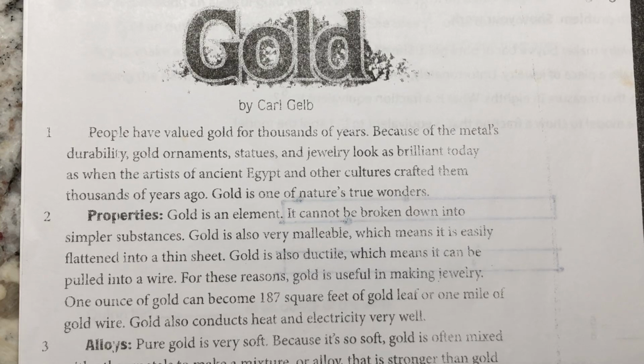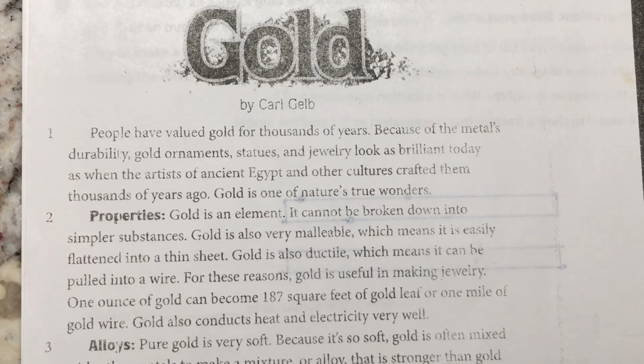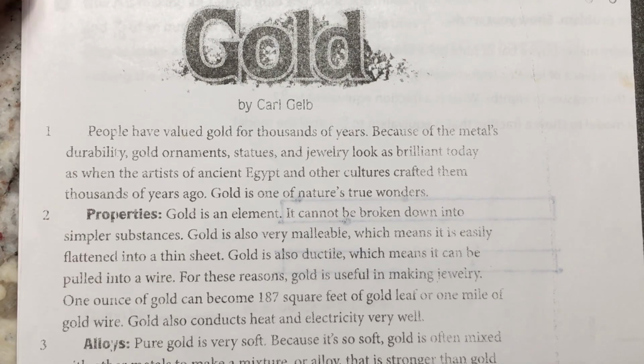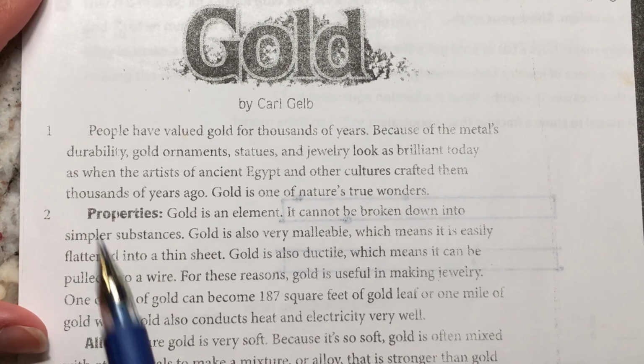So in science, we've been talking about gold and the history of the discovery of gold in California. Well, today we are actually going to be learning a little bit more about gold and then working on math using combinations of gold as well. So I'm going to go ahead and read to you this article by Carl Gelb, and it is about gold.